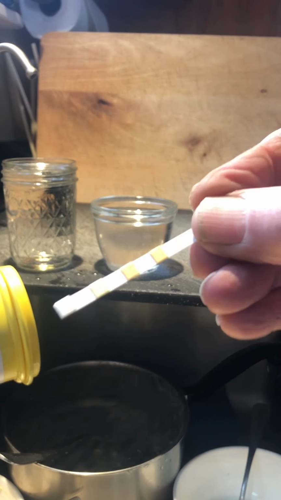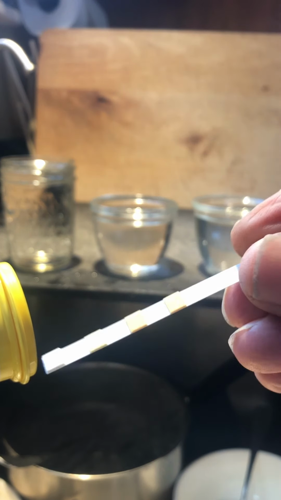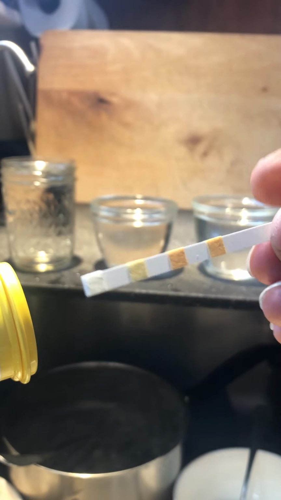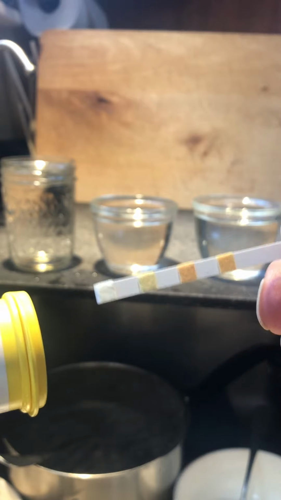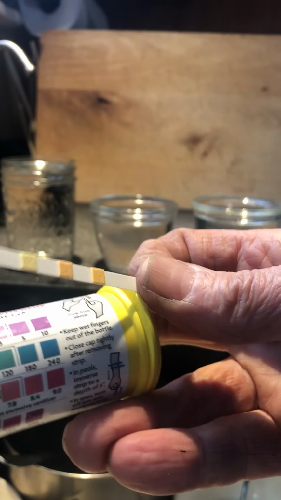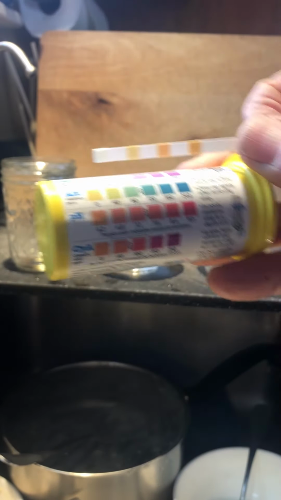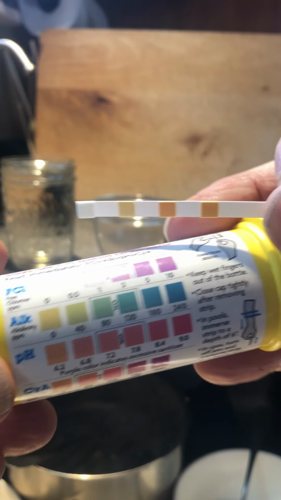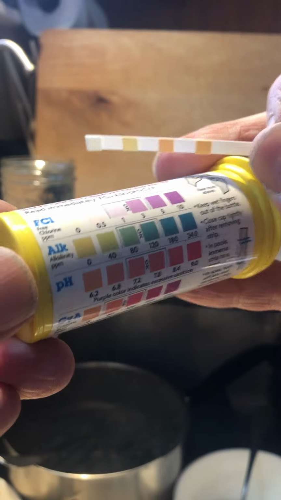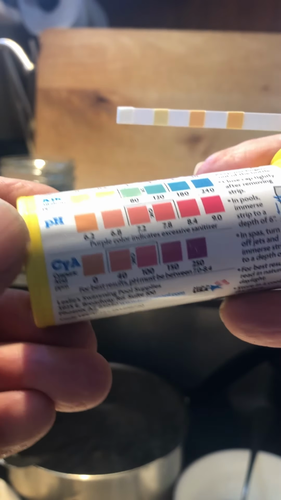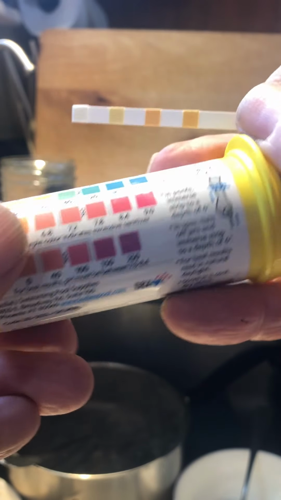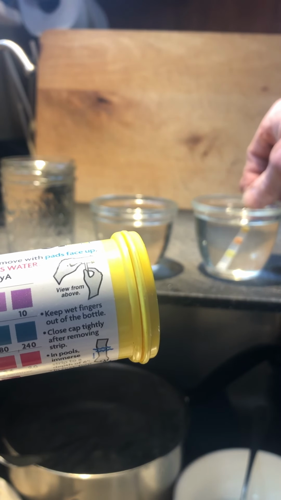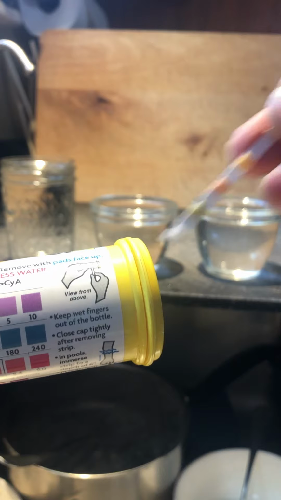This is a test strip, and it contains little squares that are impregnated with different types of dyes. You're probably familiar with pH paper, and one of these is in fact very similar to pH paper that we have in our labs. But what we're measuring here is free chlorine, alkalinity, pH, and cyanuric acid. Now, we wouldn't expect to see free chlorine or cyanuric acid in distilled water.